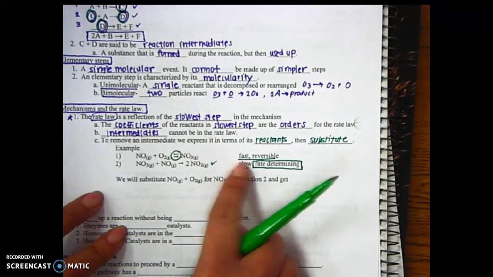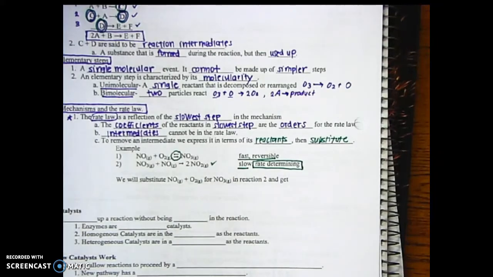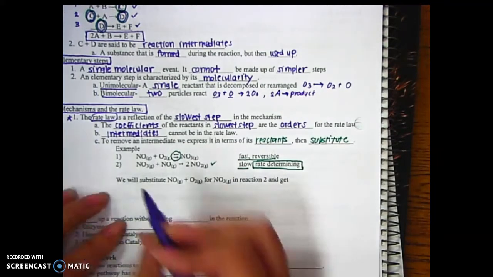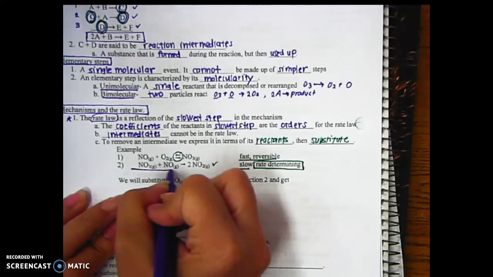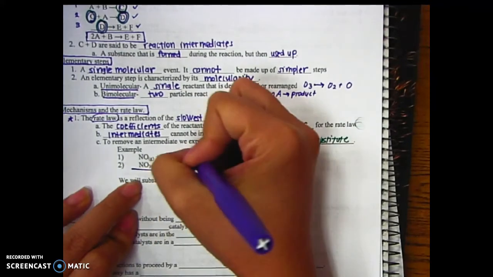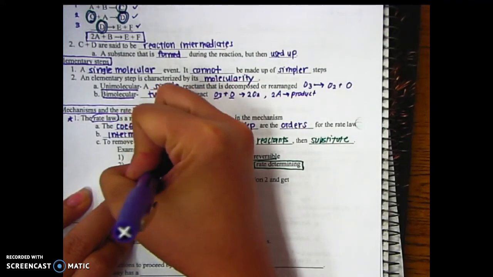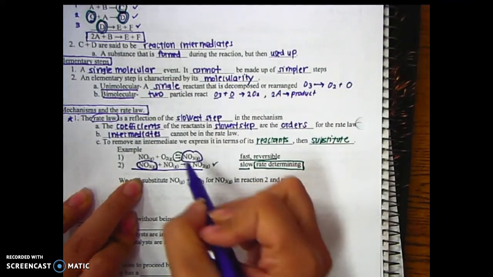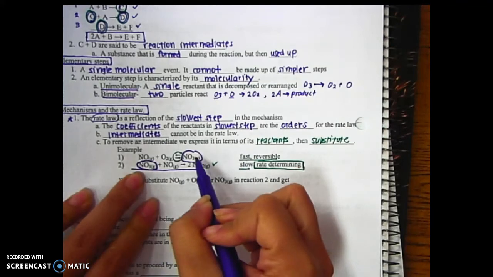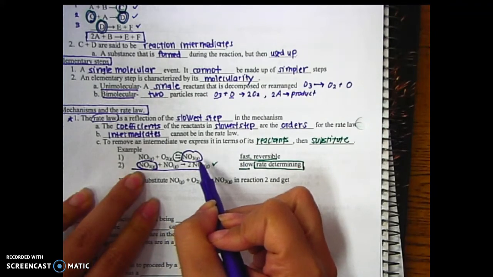But we could see if we took these two equations and tried to come up with a real overall reaction, I want to get rid of anything that is the same on the left and the right side. So the nitrogen trioxides are both on the left and the right, and those cancel out.